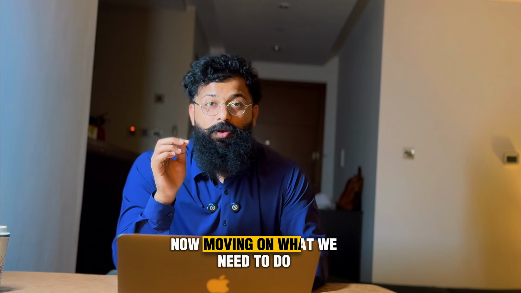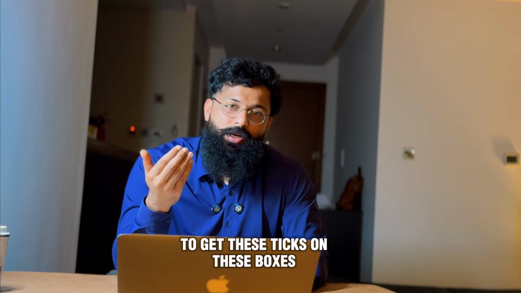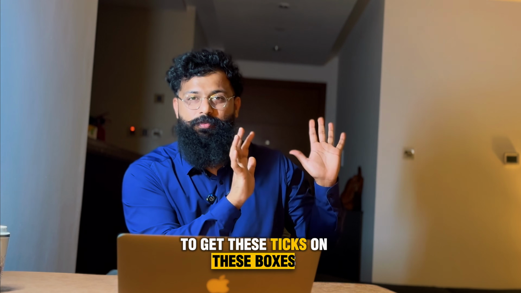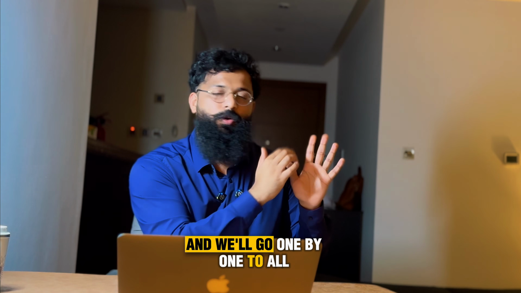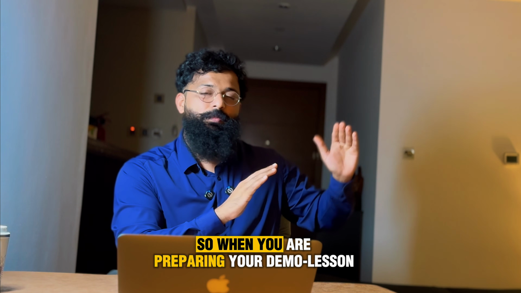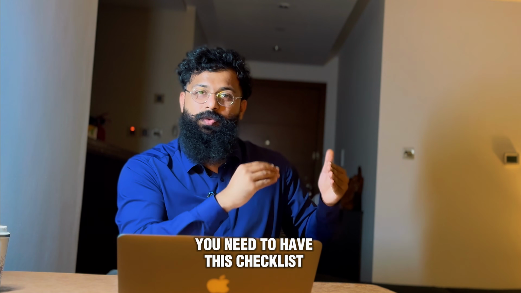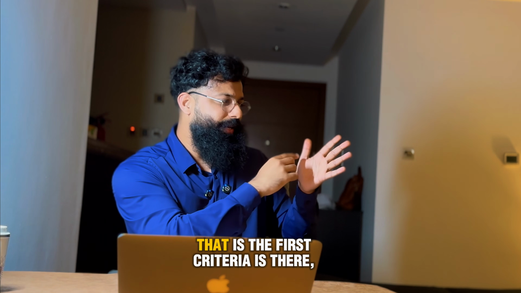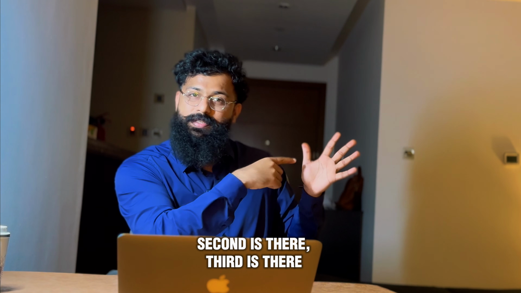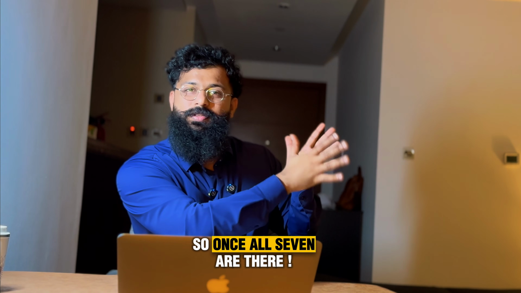Now, moving on, what we need to do to get these ticks on these boxes, and we'll go one by one through all these 7 criteria. So when you are preparing your demo lesson, you need to have this checklist: the first criteria is there, second is there, third is there. Once all 7 are there, you're good to go. So let's begin.